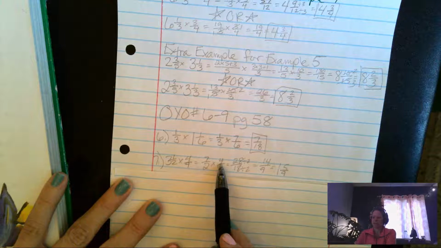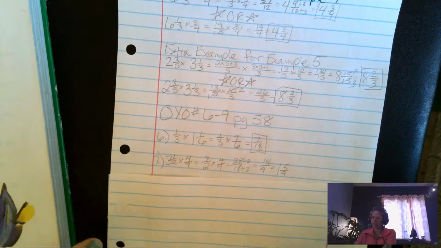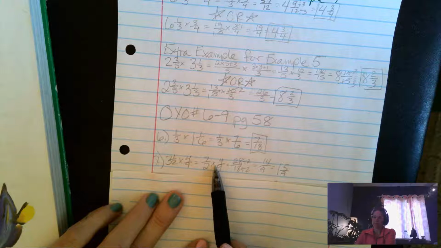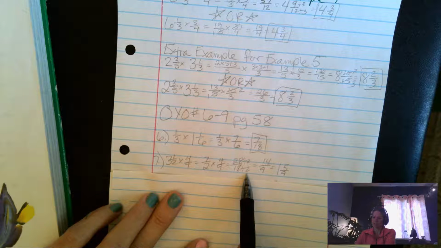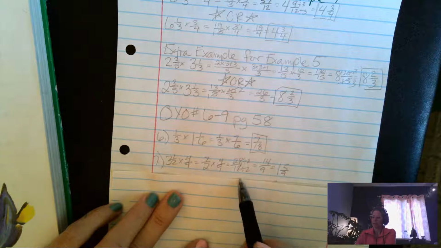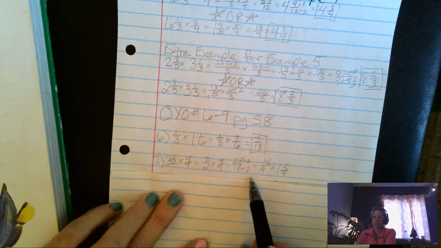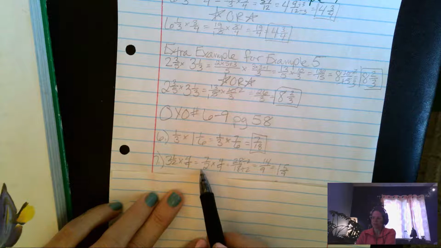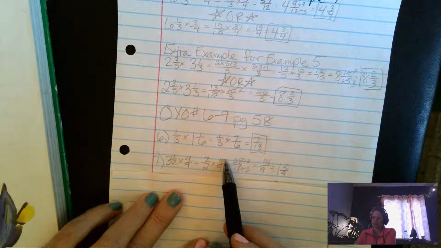Here I could do my simplifying, or I can wait till this point. It doesn't matter which one I do. I like the look of this one better if I simplified here, because then I don't have this mess to deal with. Either way though, I'm just showing you this method because it works. 2 goes into 2 one time, 2 goes into 4 2 times.